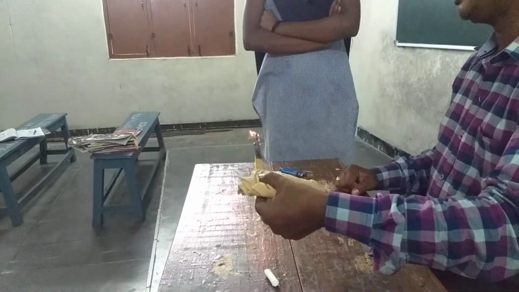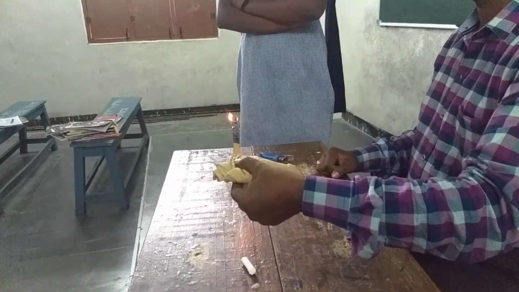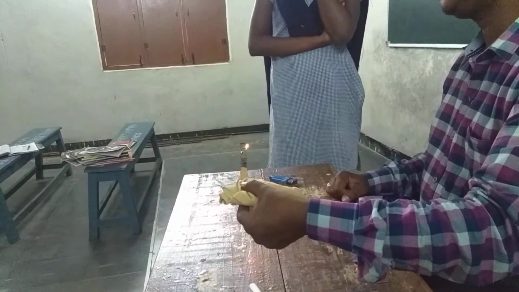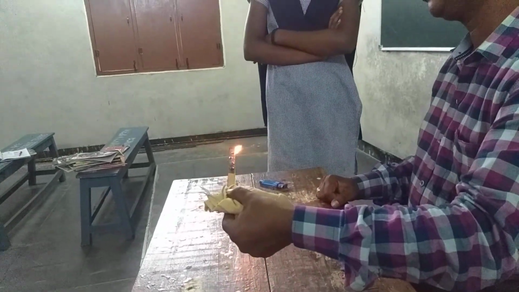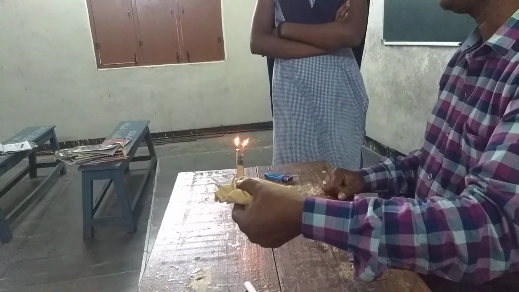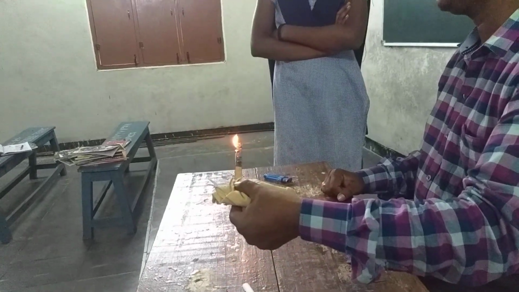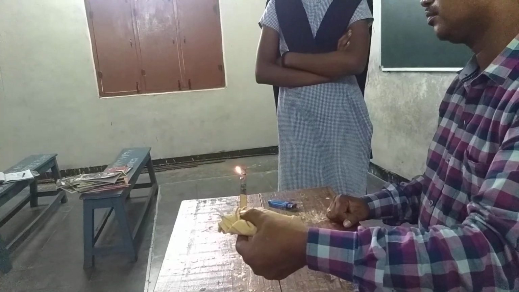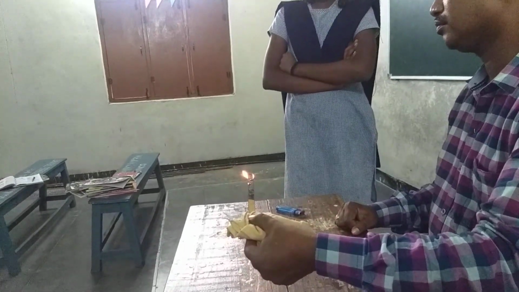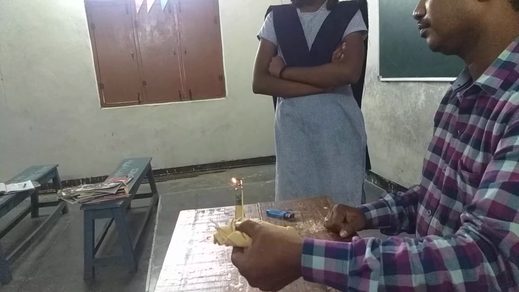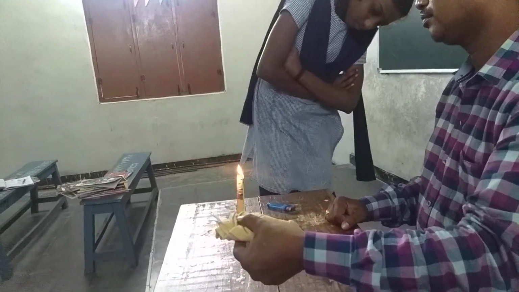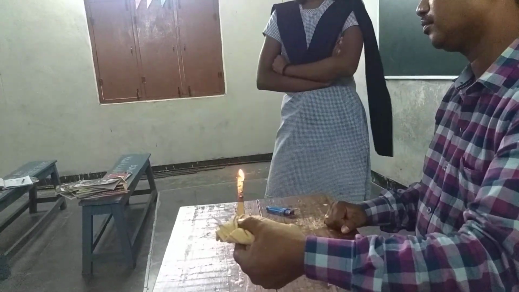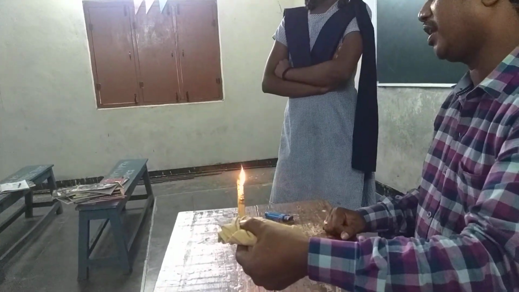Time is taking because the heat energy is transmitting through the metal rod. Now observe carefully.